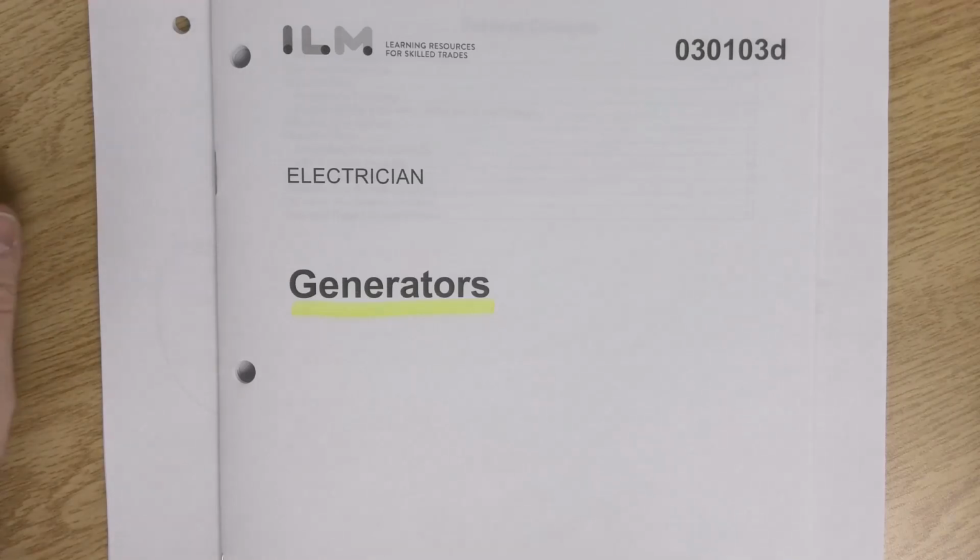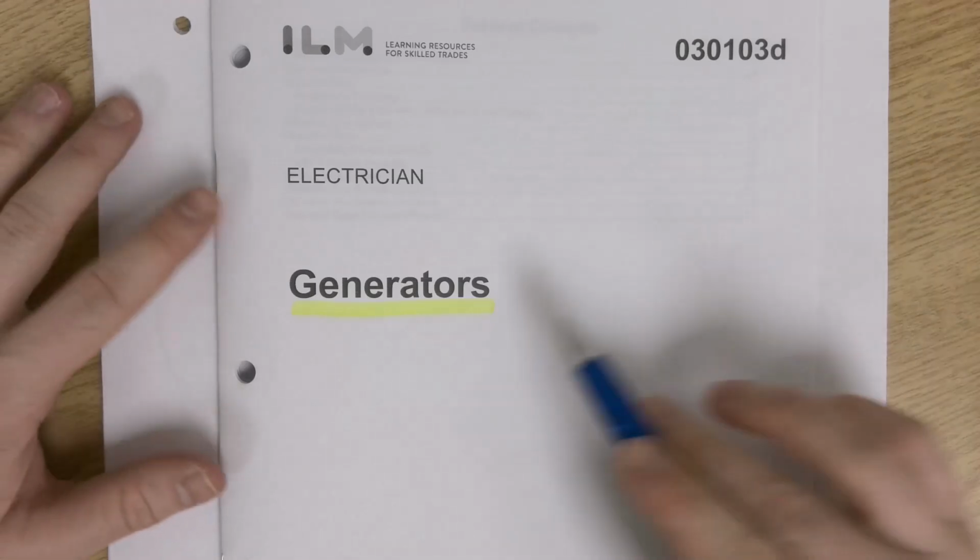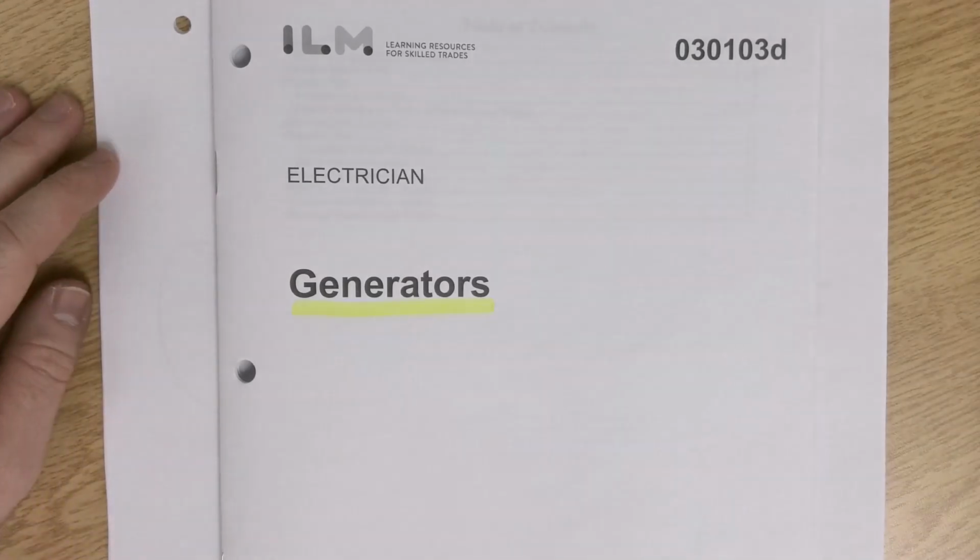Hello everybody. Today's lecture is going to be on generators. This is the last module of the electromotive force section, or methods of producing EMF section of the course.